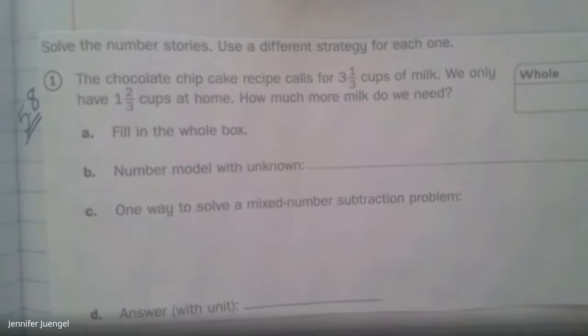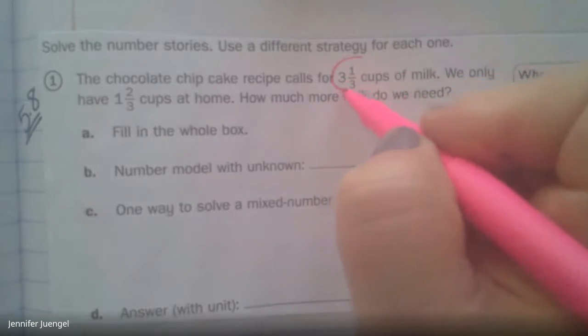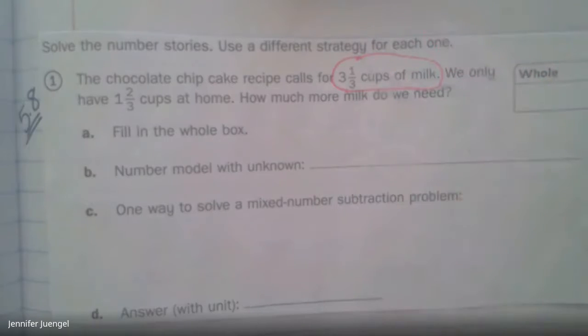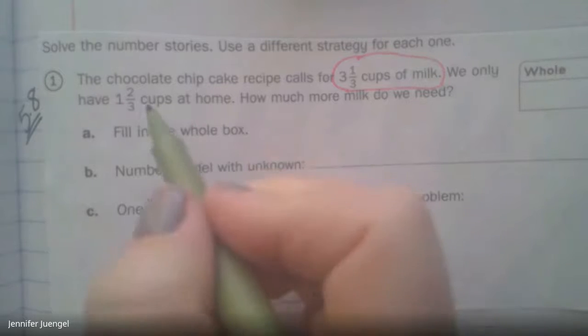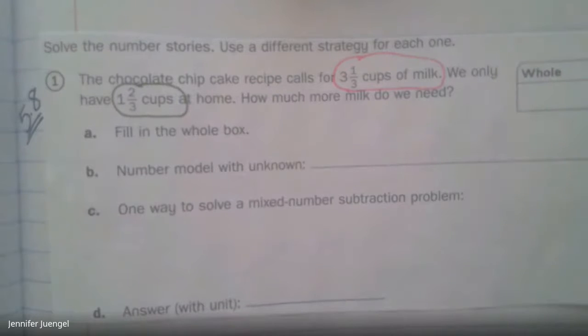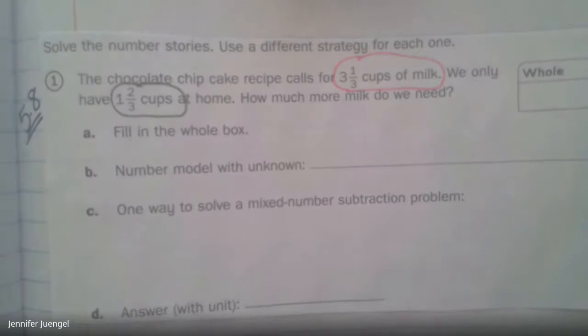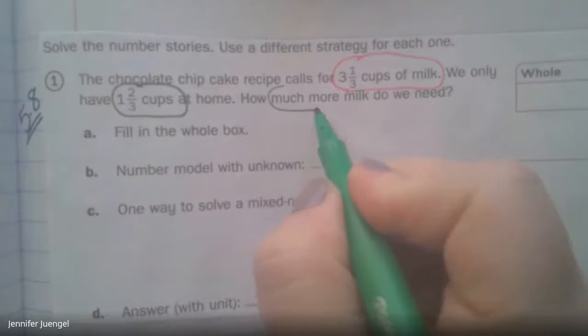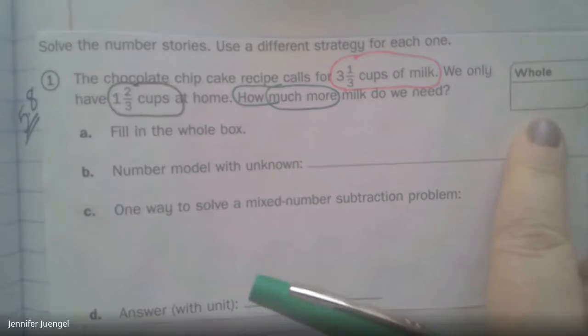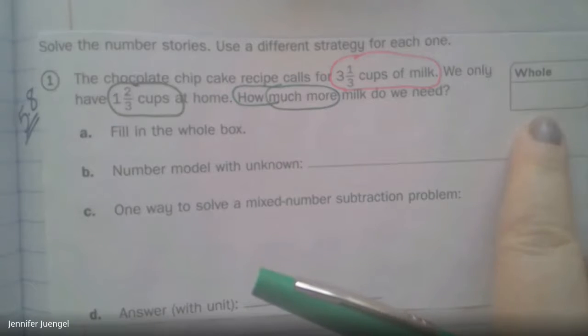Okay, the chocolate chip cake recipe calls for 3 1/3 what? Cups of milk. We only have 1 2/3 cups at home. How much more milk do we need? What's the whole that we're talking about in order to be able to solve this problem?